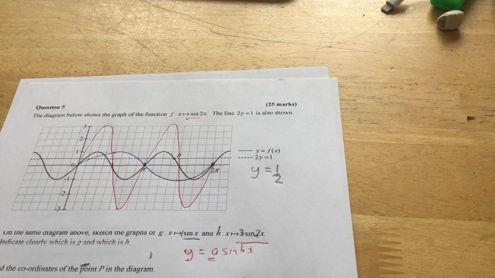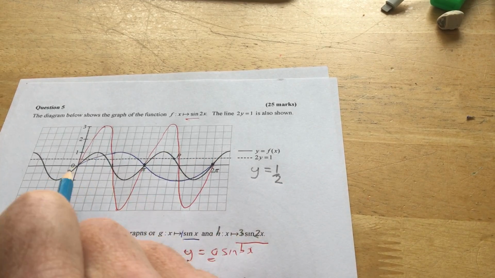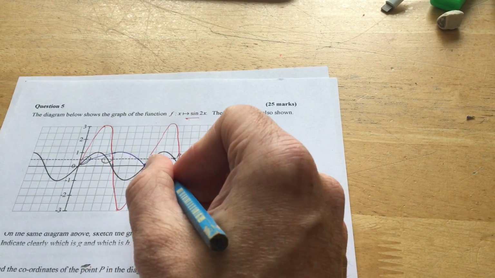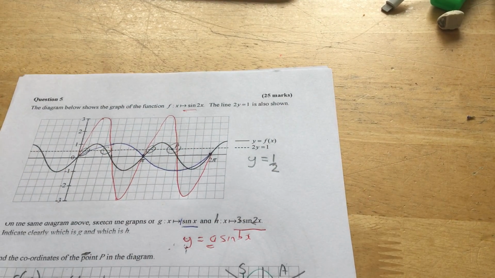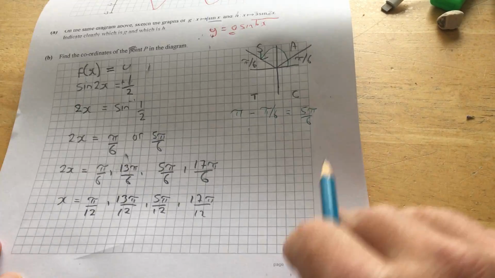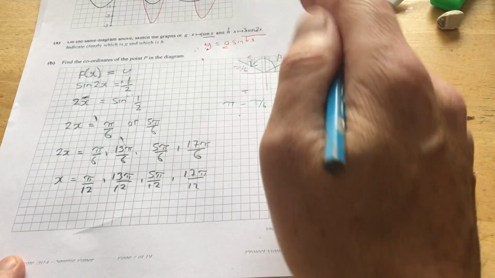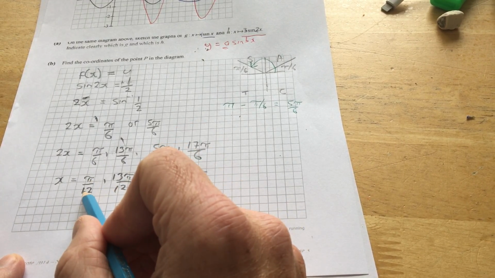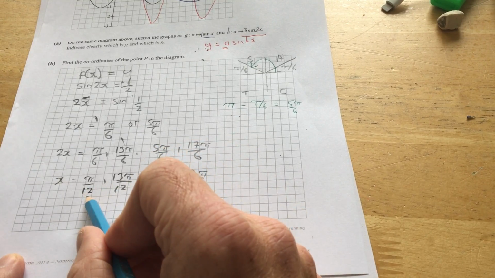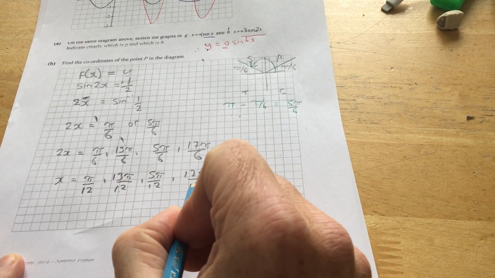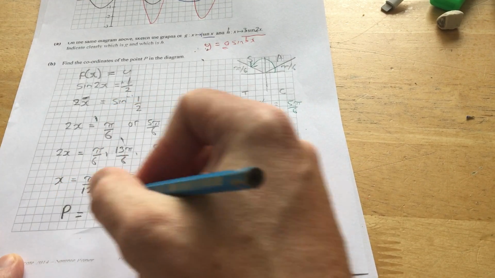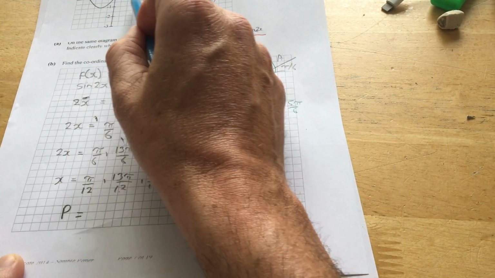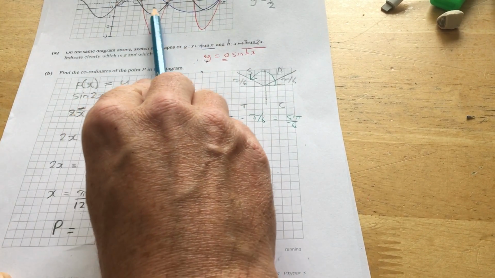We have to find the point P. If you look at where the line and the graph intersect, they intersect once here. This is the second time, this is the third time, and then they intersect there for the fourth time. So it's basically the fourth biggest value. So put these in ascending order: the first, the second, the third, the fourth. Because this is the fourth one in terms of size, it's the fourth value along the x-axis here.